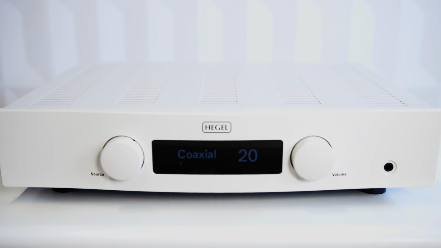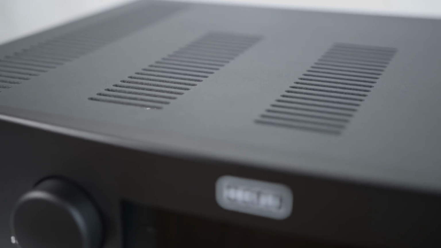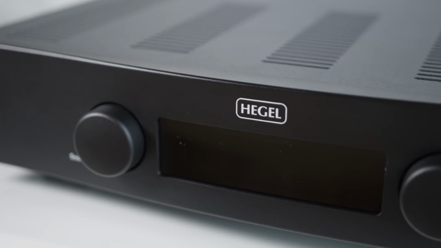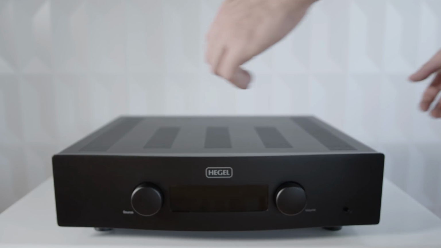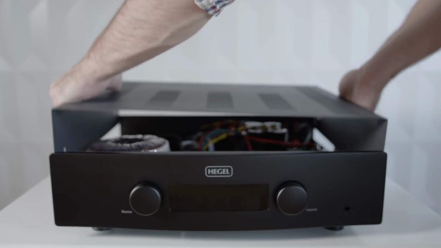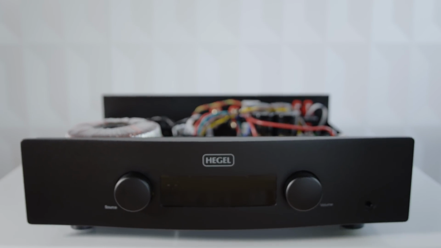There are no better examples to this philosophy than our two new integrated amplifiers, built around the framework of the Rust. First of all, you have the H90, which is the gateway into the Hegel sound, and then you'll have the H190, which is the Rust itself, but taken a lot further, both in terms of functionality and sound quality.